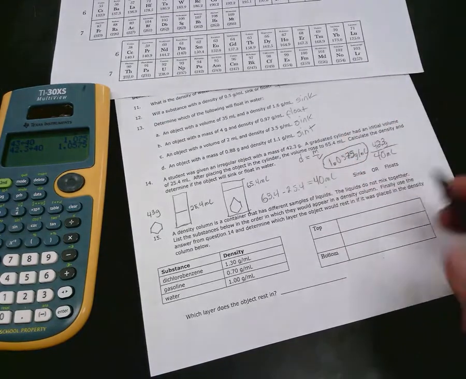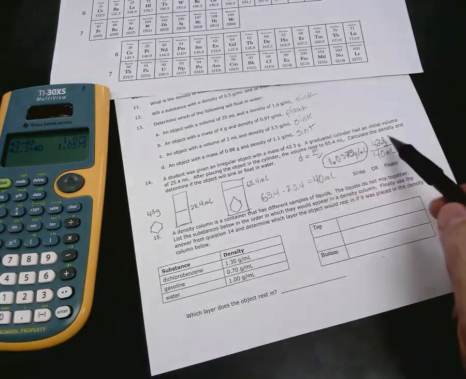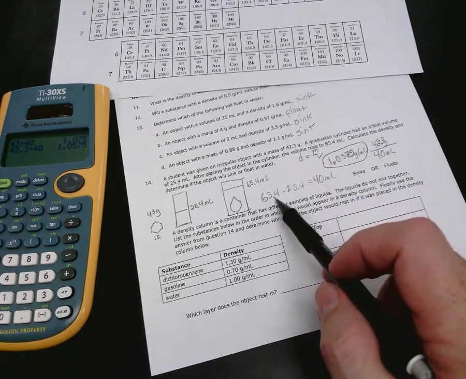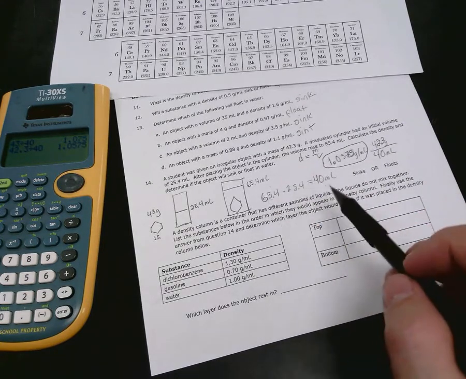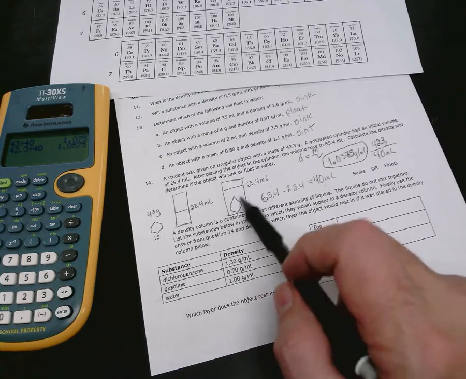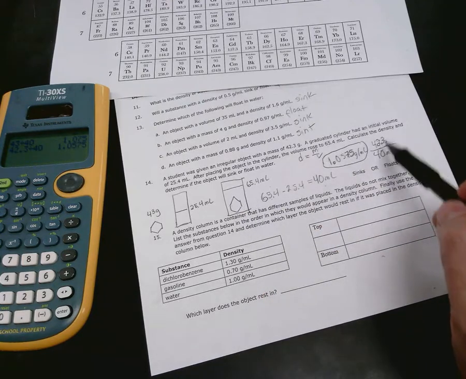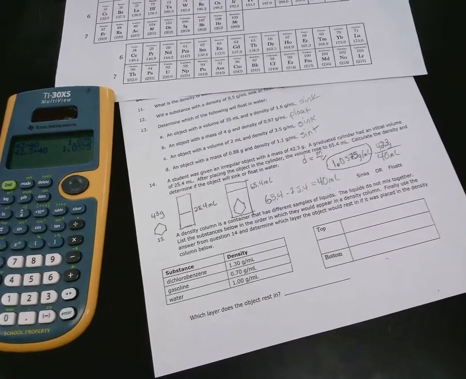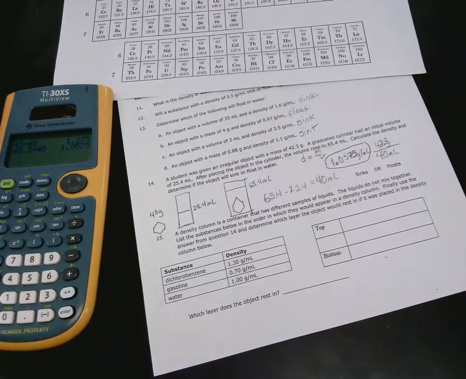Yep, so density is mass over volume. I've got a mass. I calculated a volume by subtracting the initial from the final to give me the actual volume of the object. And then I just did the density problem. Everybody by now knows what the density problems look like, right?